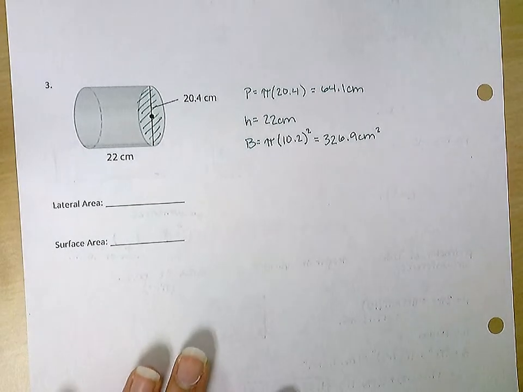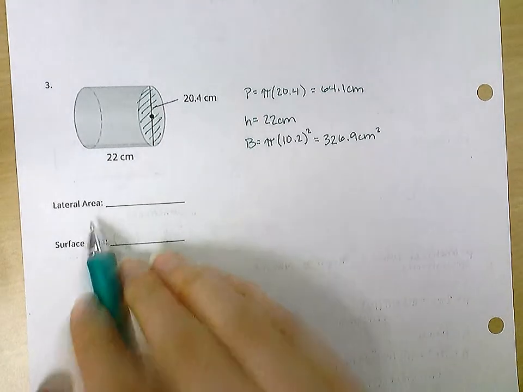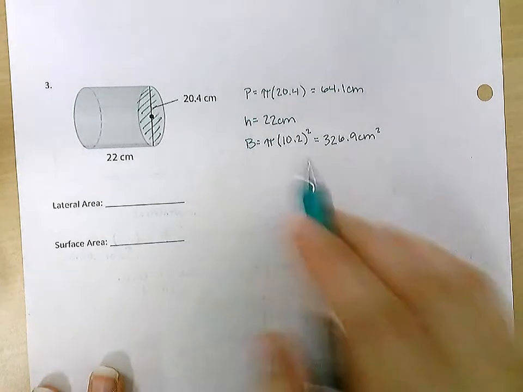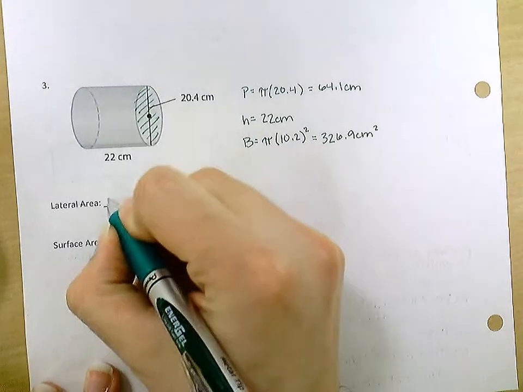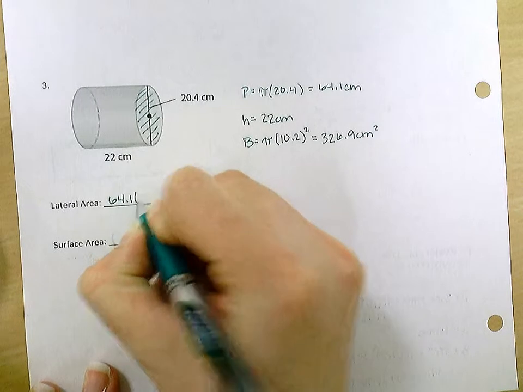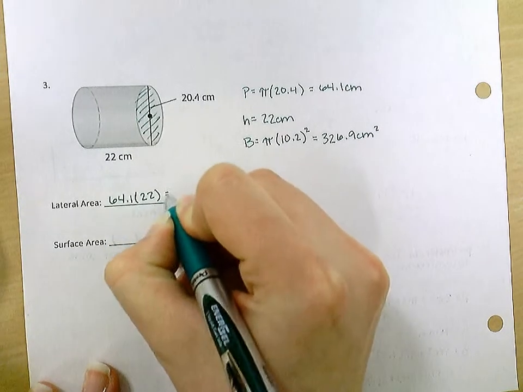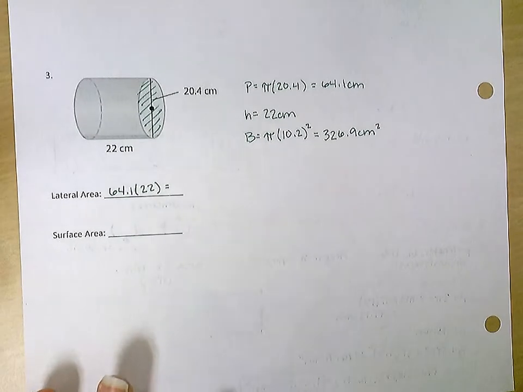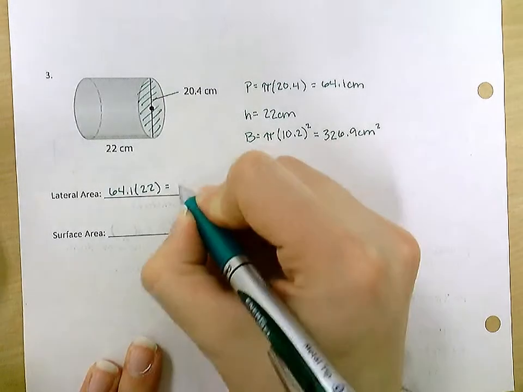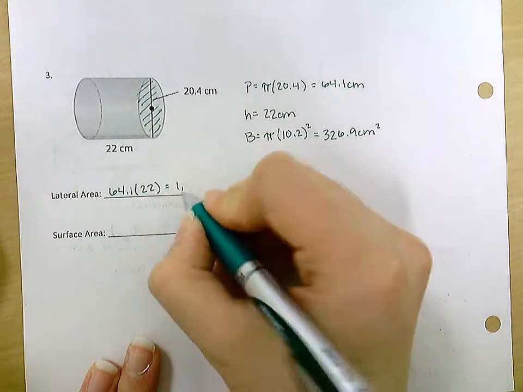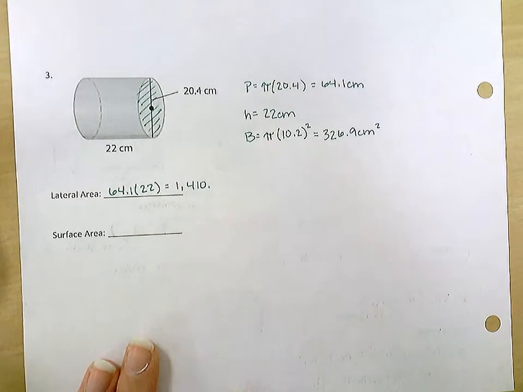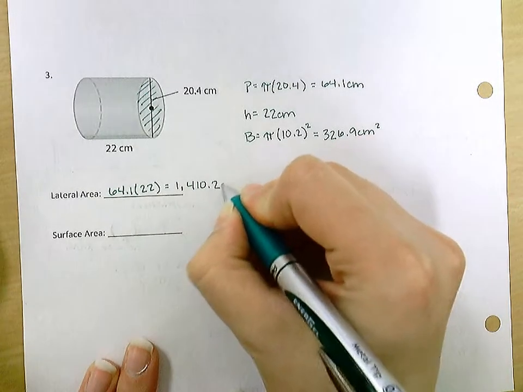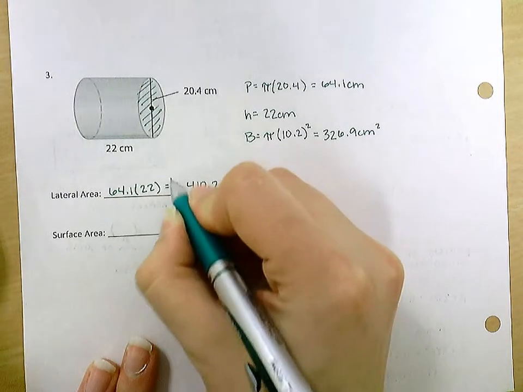So now that I have P, H, and B, I can find the lateral area by multiplying P and H together. So we have 64.1 times 22. Okay, that is 1,410.2 centimeters squared.